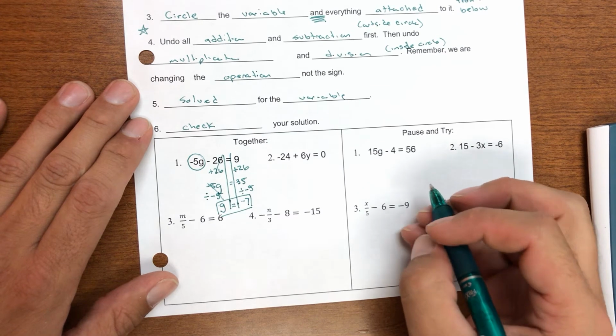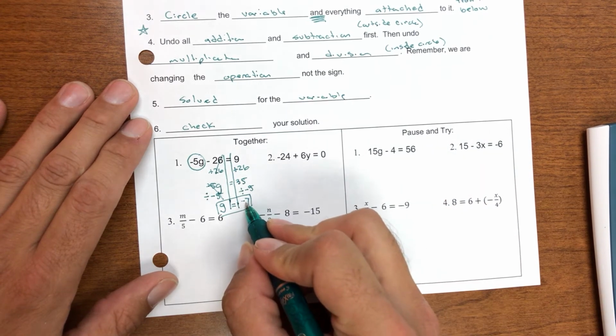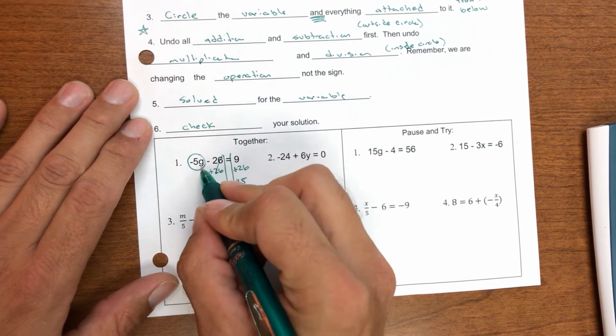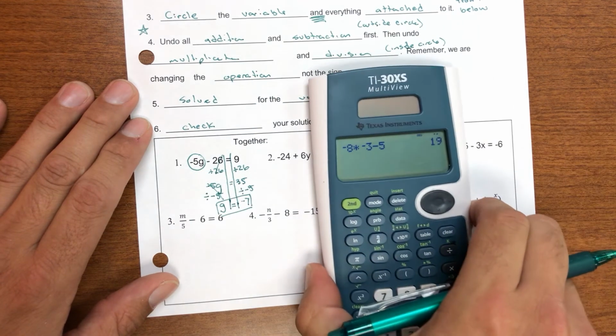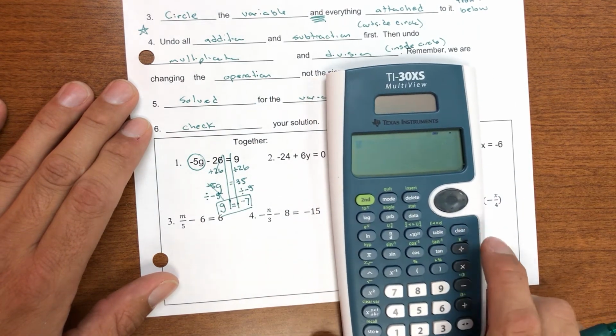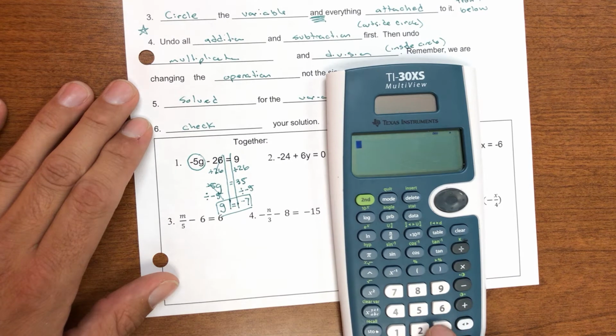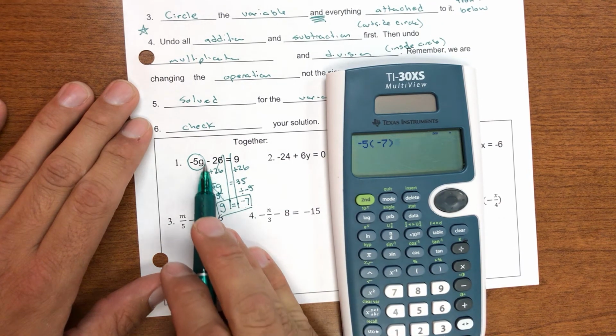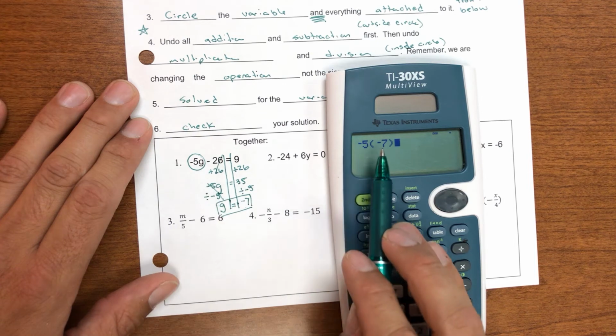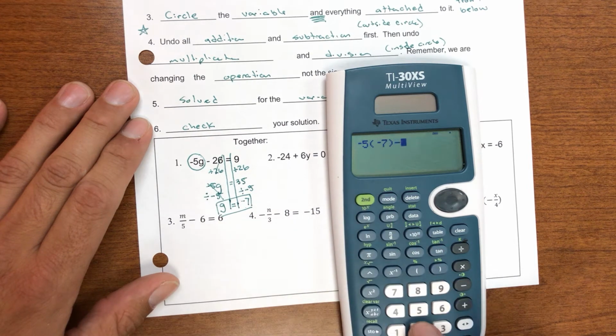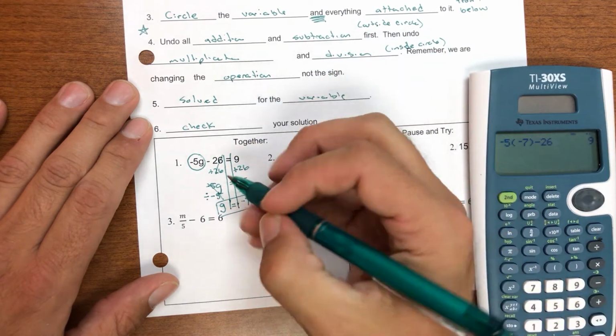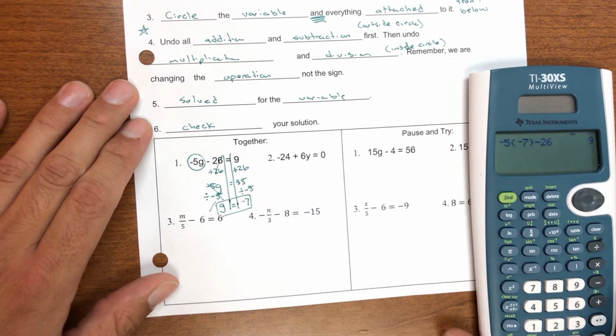And to make sure that I'm correct, I'm going to plug -7 all the way back up here. I'm going to plug it in for g. And I don't have a lot of room on my paper because I'm writing big so you can see it. So I'm going to just plug it in on my calculator. -5 times what I think g is, -7. So I took this -7 and I plugged it in for g. So -5 times -7 minus 26 is supposed to equal 9. And it does. So I can feel good about my answer. I think I did things right.